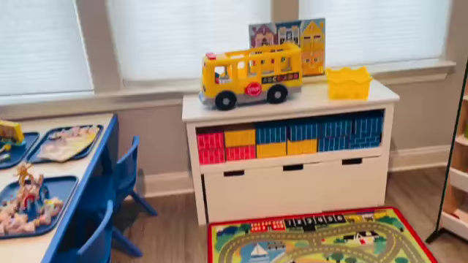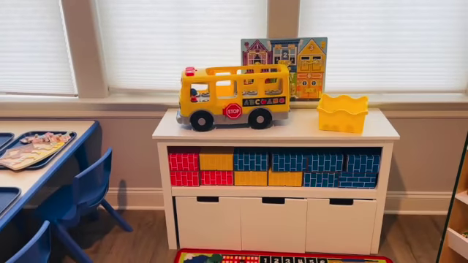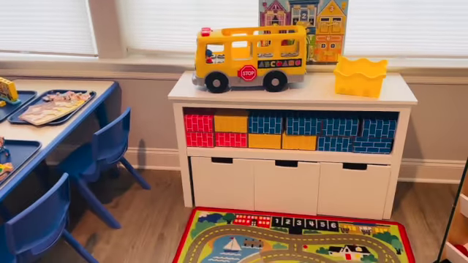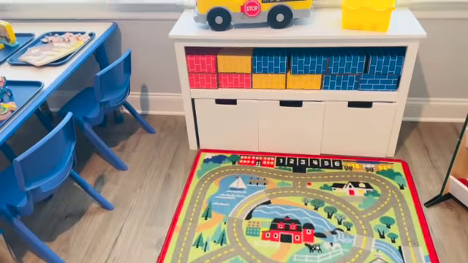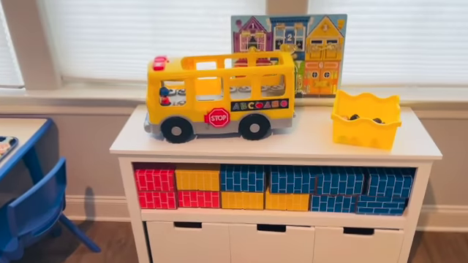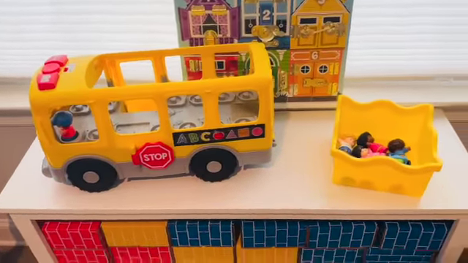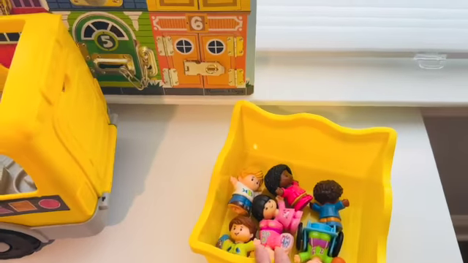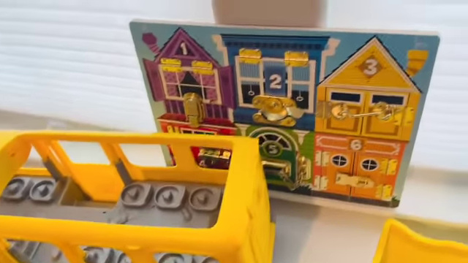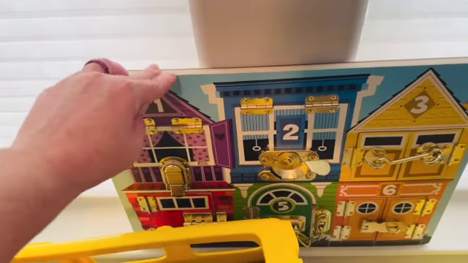So my first center is Block Center, and that is right next to our teacher table. For the month of August, I have our school bus with some little people so they can load up the bus and take them to school. I have my Melissa and Doug lock puzzle.